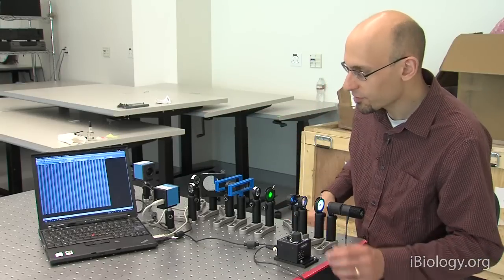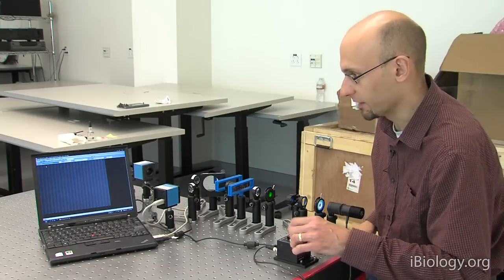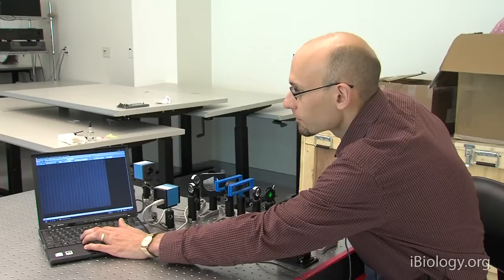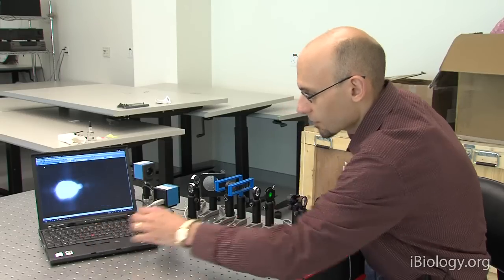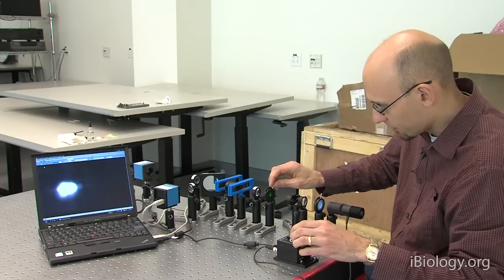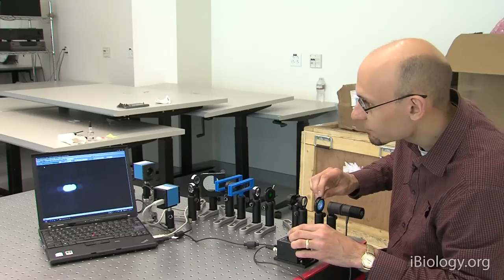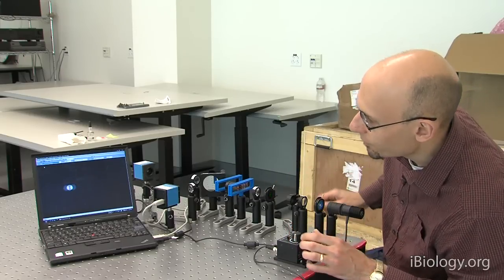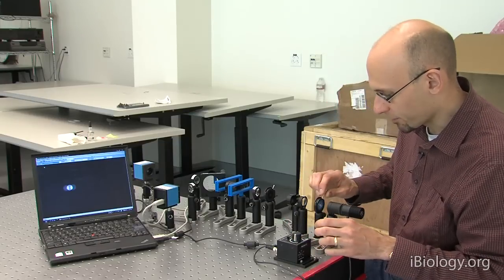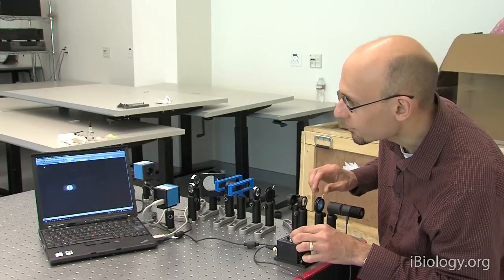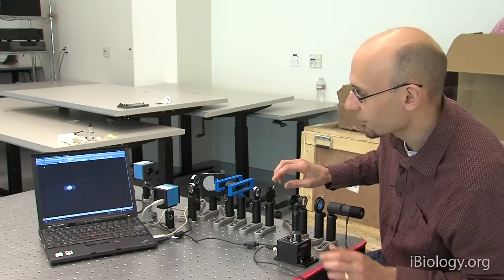If we now switch cameras and look at the back focal plane, and we turn this down, and then I need to close this. What you can see now is that this gives rise to a set of diffraction patterns. So let's just adjust the brightness. Let me close that down as much as I can.